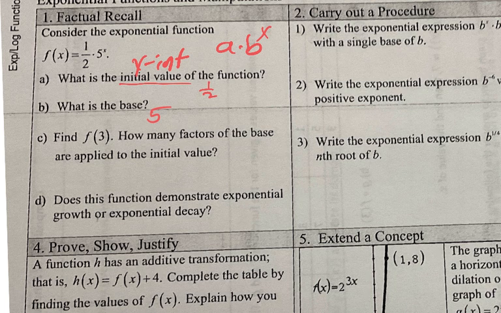C, find f of 3. I don't care about the second part of that question. What is f of 3? You would have to do 5 raised to the third, which is 125. 125 times 1/2 is 62.5. Why don't I just write it as 125 over 2? I would just write it like this, saving myself the mental math. 125 times 1/2 is 125 over 2.